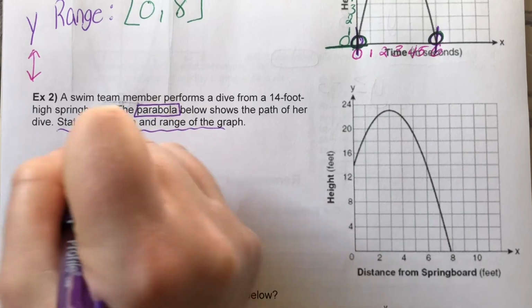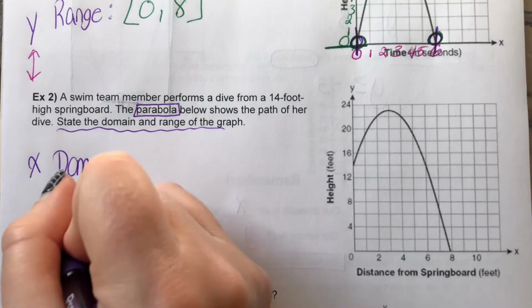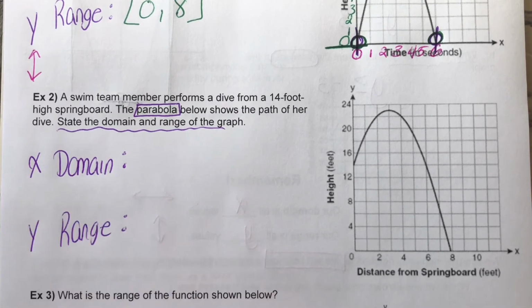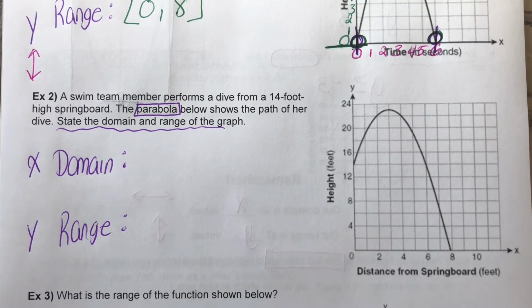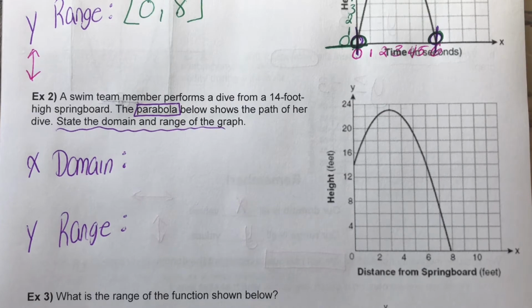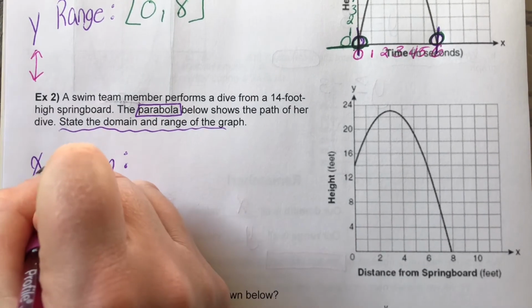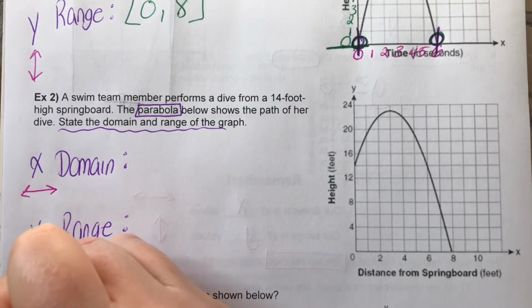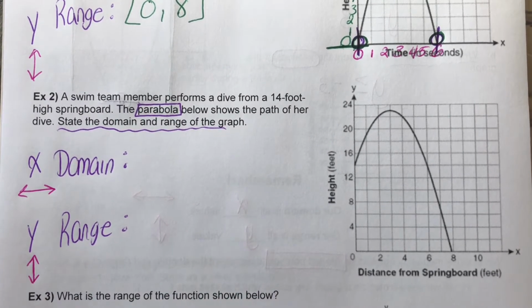All right, that's going to be my x values. And I know that range is going to be my y values. All right, so that's what I'm looking for when it comes to domain and range. Again, I know that my domain, my x values, move left to right, and I know that range, my y values, they move up and down. So just keep that in mind here.